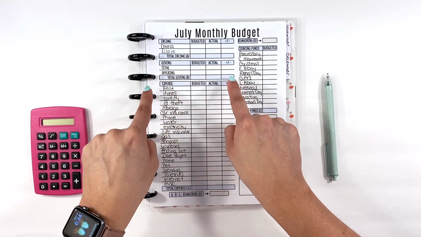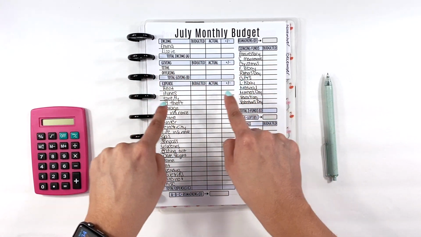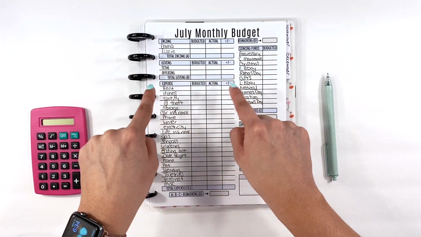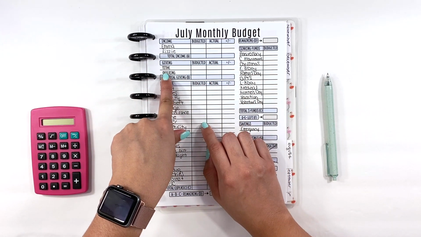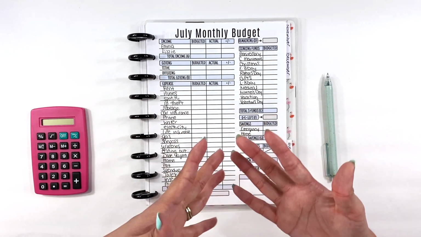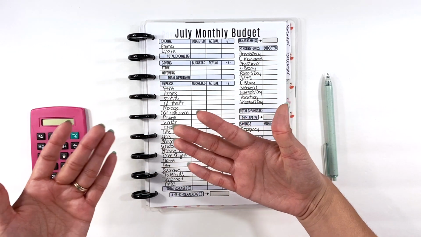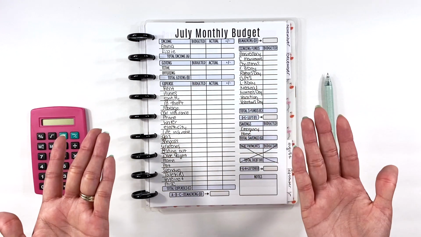So you see here, we have a giving section on my monthly budget, right? Now this giving section, there is a section here that's called tithe. So tithe, we believe in giving back to God what belongs to Him. So that's through the church.